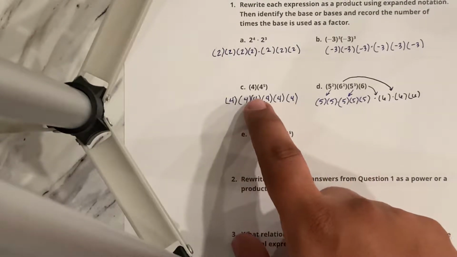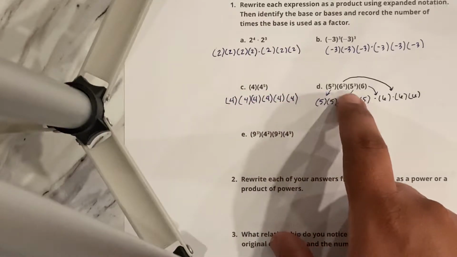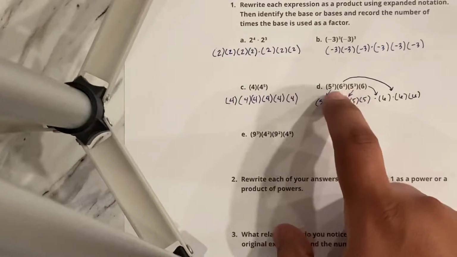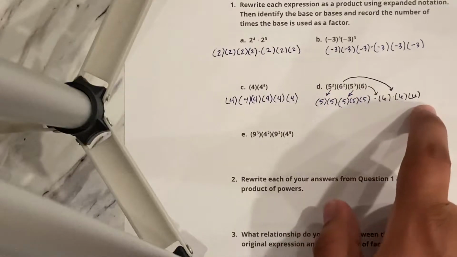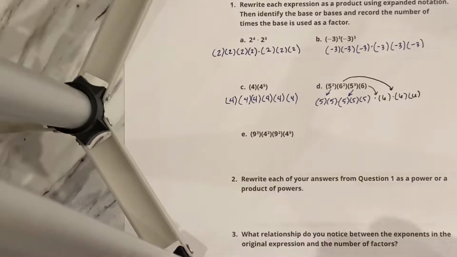All I did was make sure I drew 1 4 and then 5 4s. Then I put the fives together because fives are the same, sixes together because sixes are the same, and I'm gonna leave this one blank because I want to be able to answer number 3.